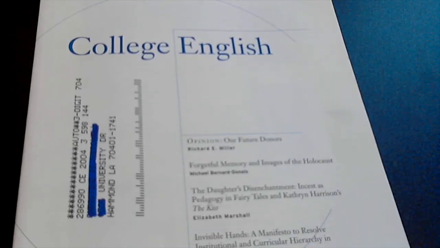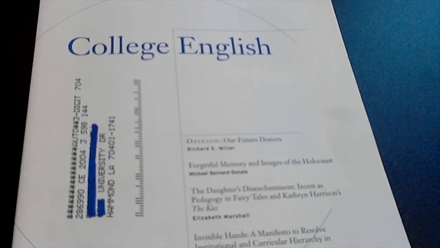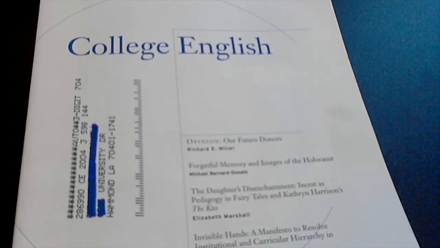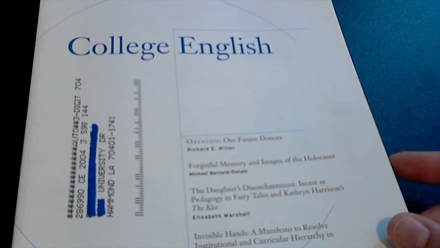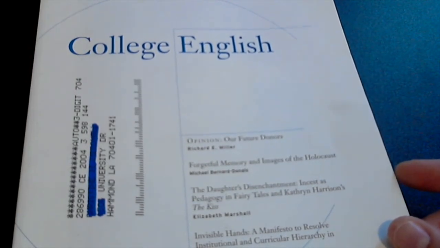For the rest of this video, I'm going to show you how I'd find information to cite an article in this edition of College English. First, I'm going to show it to you in the physical journal using that list of items in the container. And then I'm going to show you how I would find it on JSTOR, a database, and how I would write a works cited entry for both.